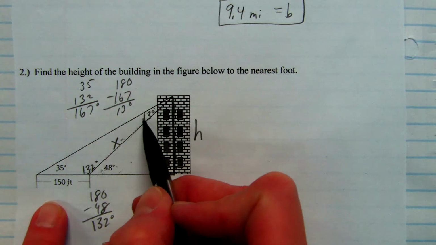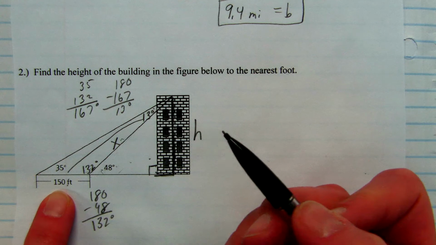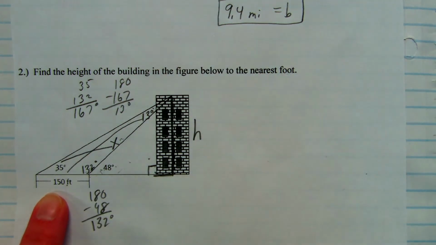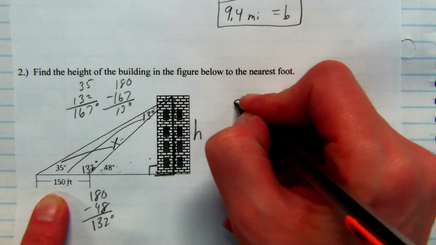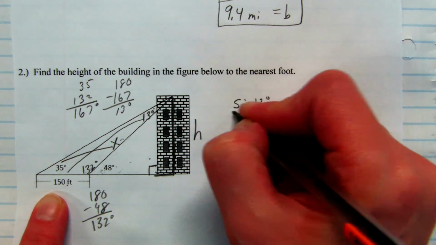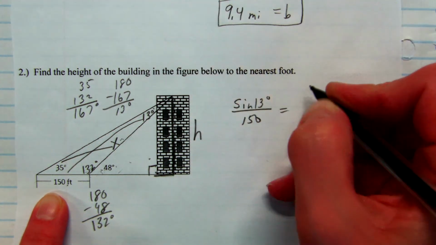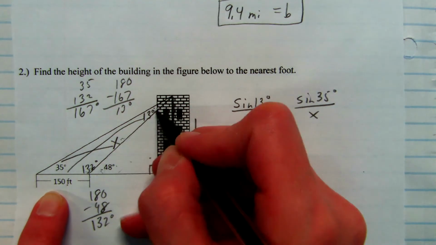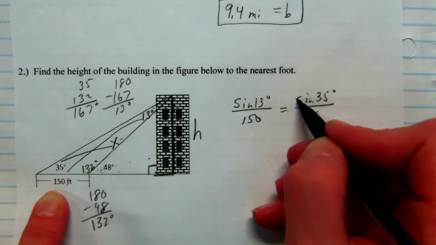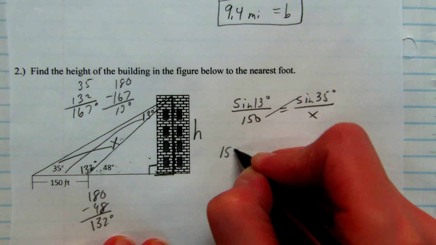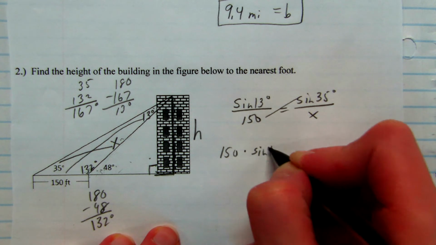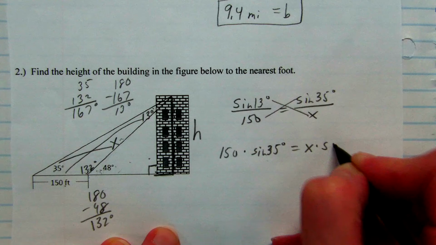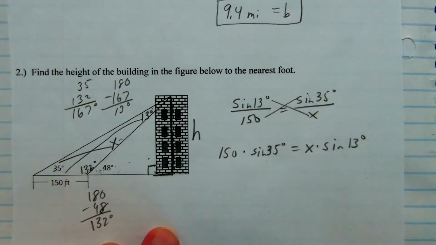I needed that 13 to go with the 150, and the 35 can go with the x, and I can use law of sines. So sine of 13 degrees over 150 equals sine of 35 degrees over x, which is this side over here. And we can solve that just the way we did the last one. So 150 times sine of 35 degrees equals x times sine of 13 degrees.